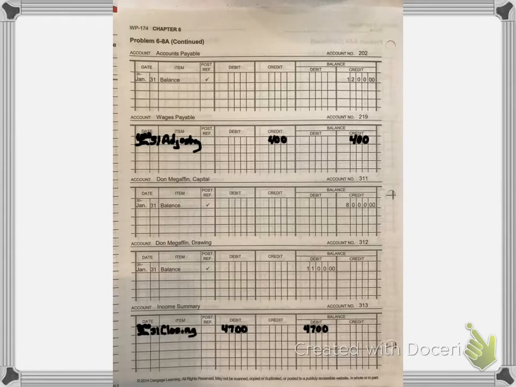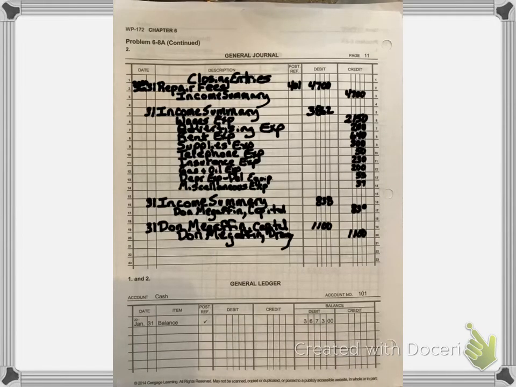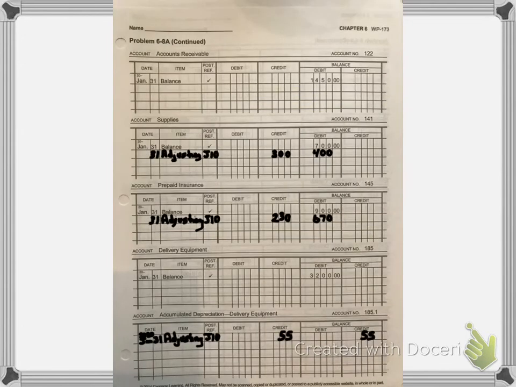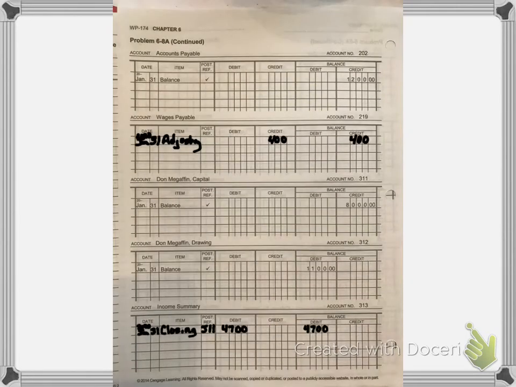Then we must put the journal page number that we're posting from, and lastly take the account number, which is 313, back to our journal and enter it in the post reference column. Okay, then we'll move to the next line. It is a debit to income summary for $3,862. So we're going to go back to that income summary account and post this line on.